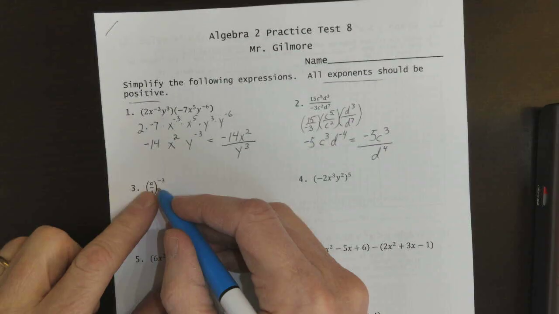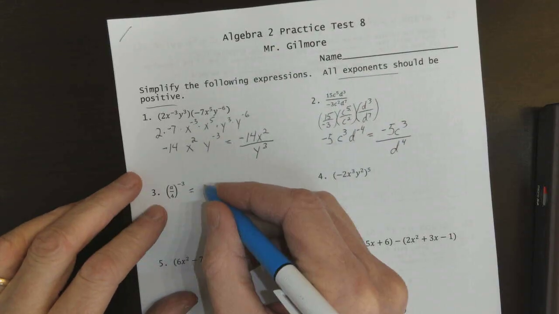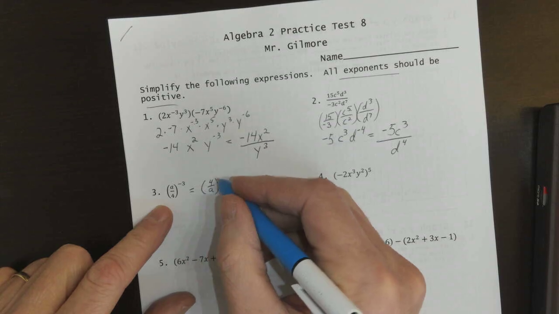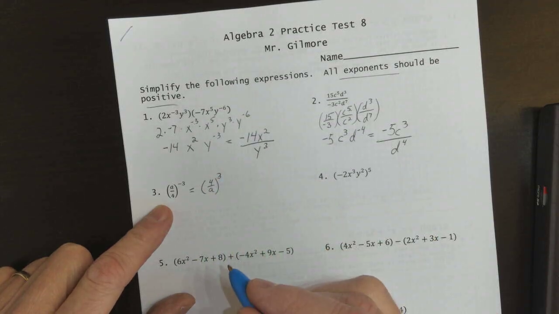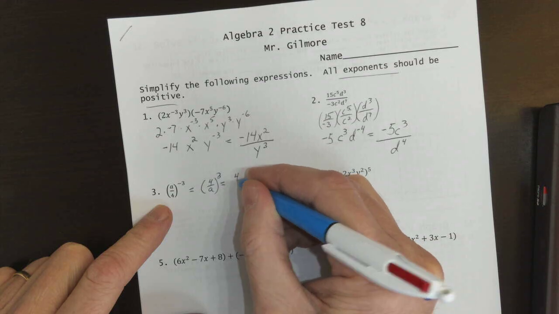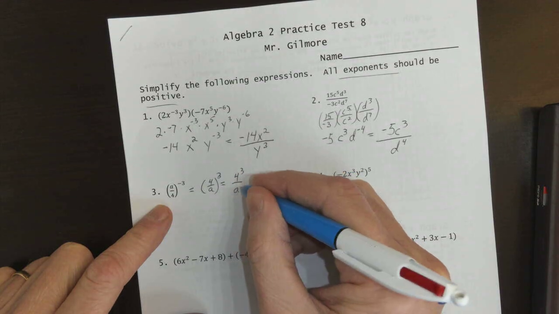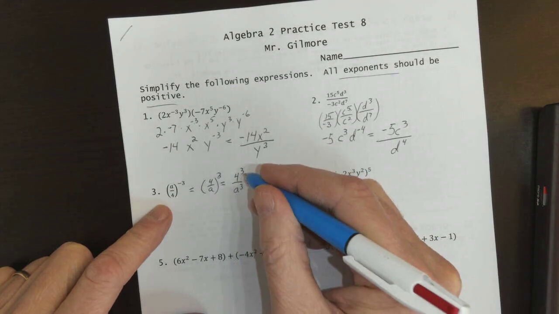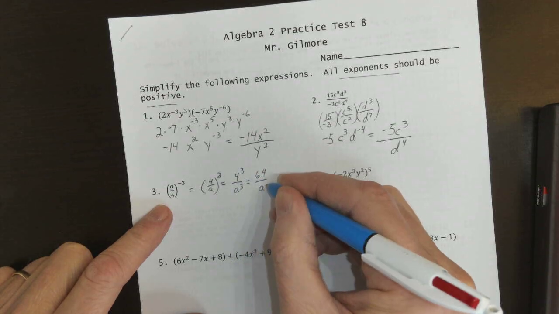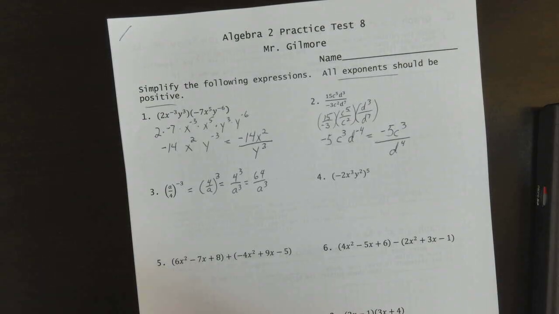Now when you get a fraction to a negative exponent, I think one of the best things you can do is flip the fraction, take the reciprocal and change it to a positive exponent. And then the quotient property, it'd be 4 to the third over a to the third. And 4 times 4 times 4 is actually 64. So 64 over a to the third there.